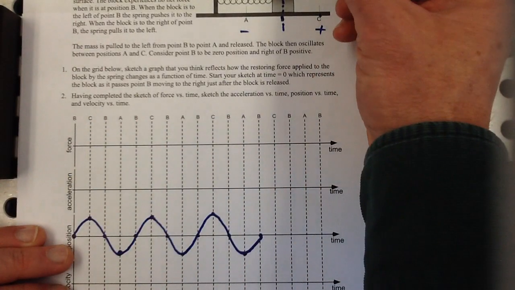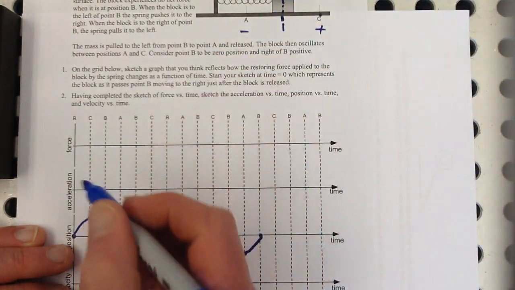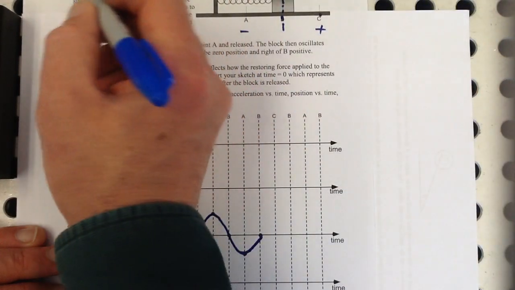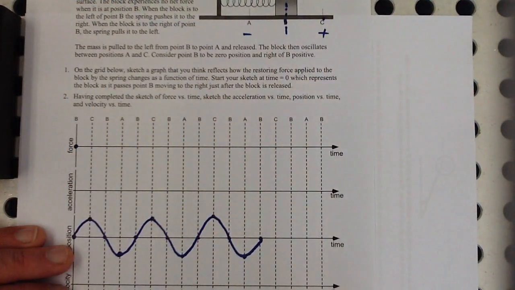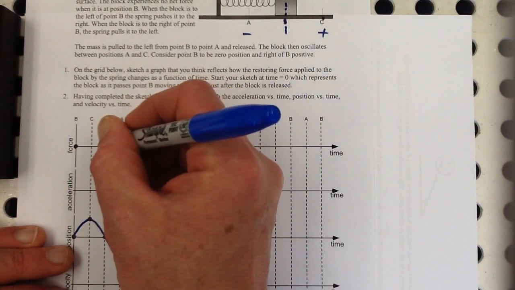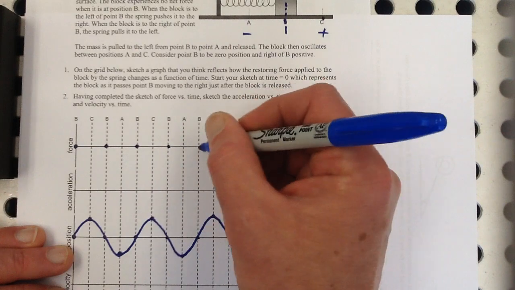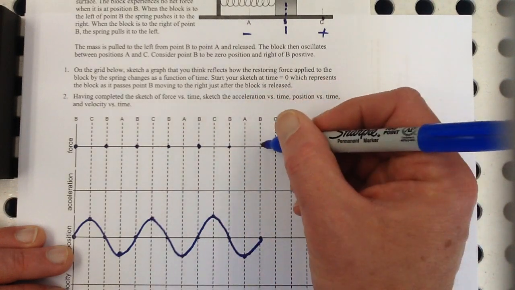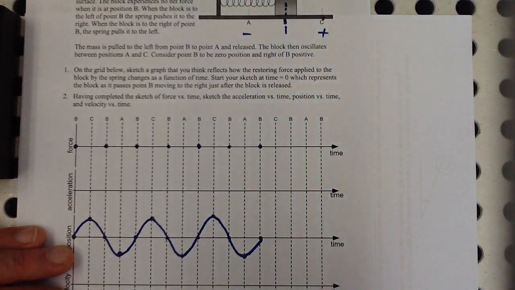When the spring is at position 0, at position B, there is no force, because force is equal to kx, and there's no force there. So at all the B positions, there's no force, because the spring is neither stretched nor compressed. Okay?